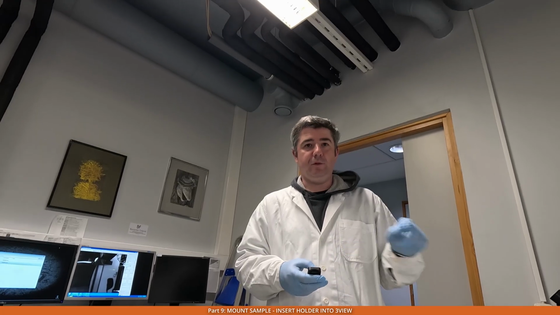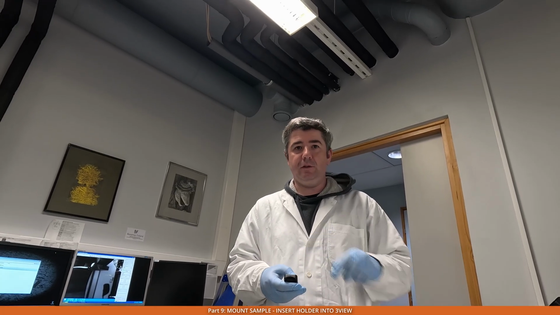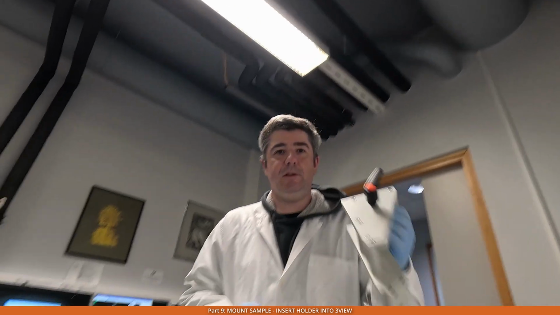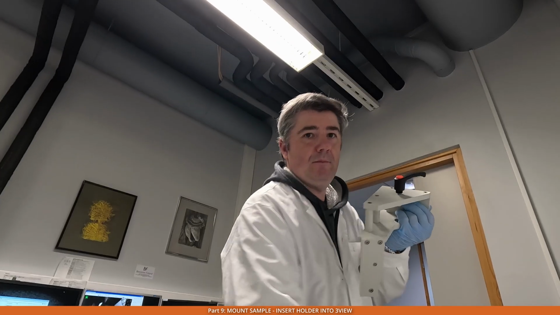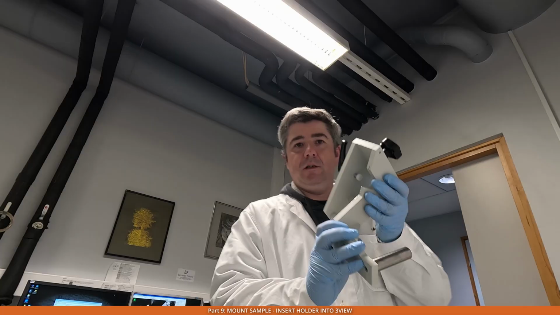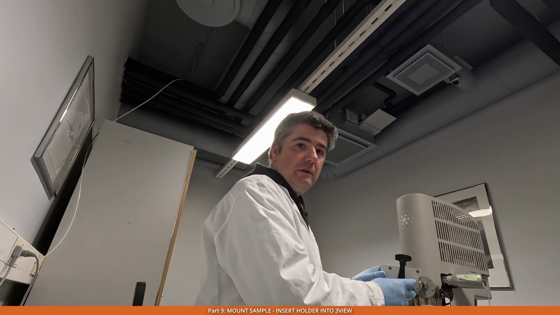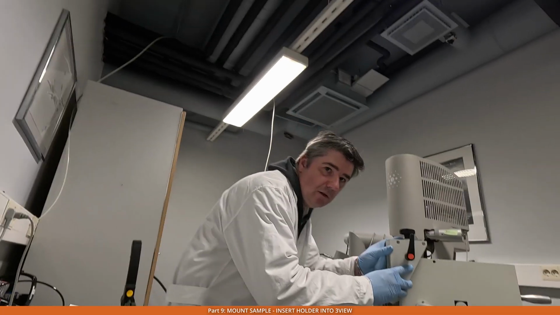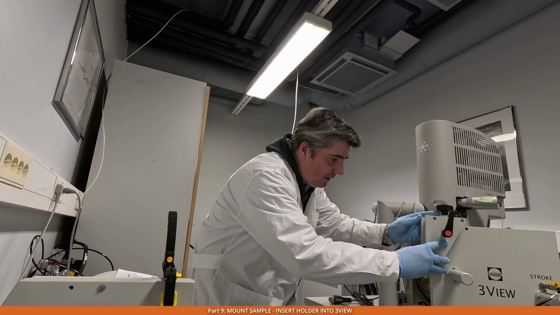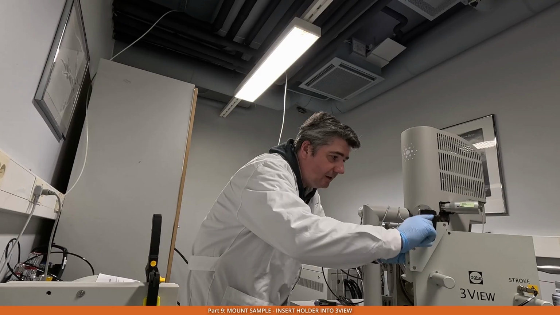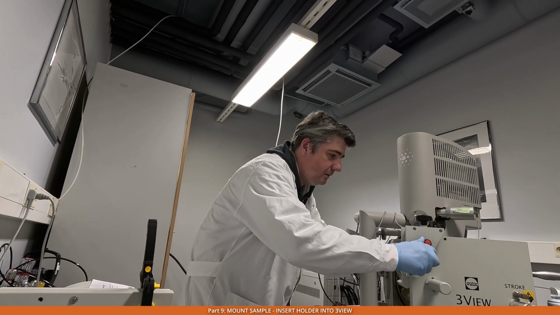So let's now put the stereo microscope on the door. To do that, we have this bracket here, like this. Then we put it here on the door, like this. You can see that I just put it here where it sits, and then I tighten this screw here.